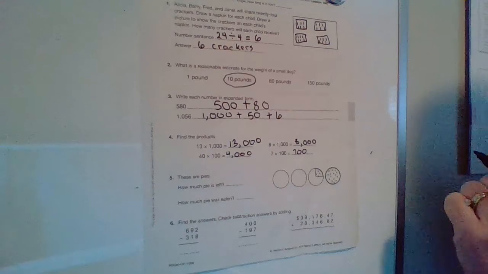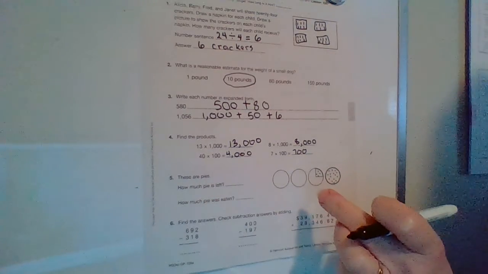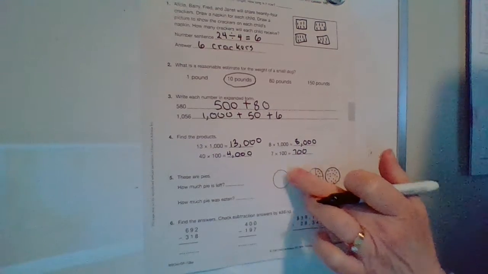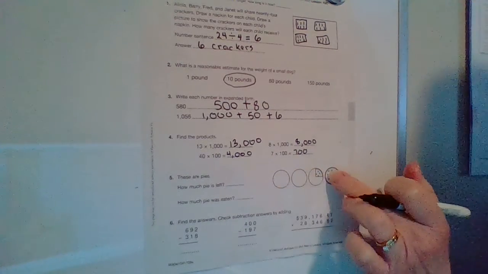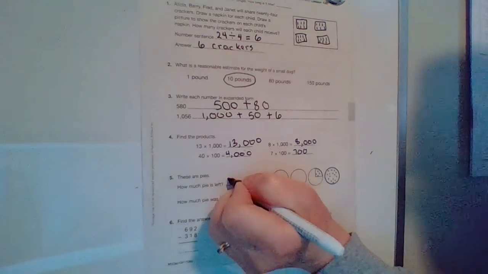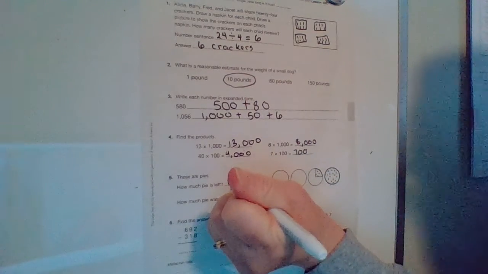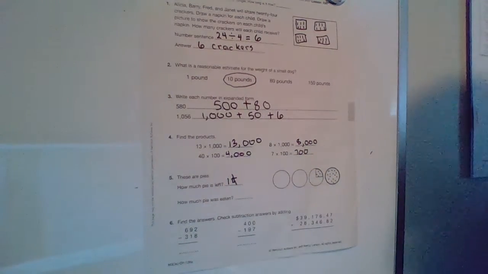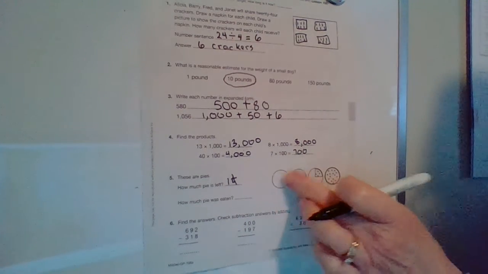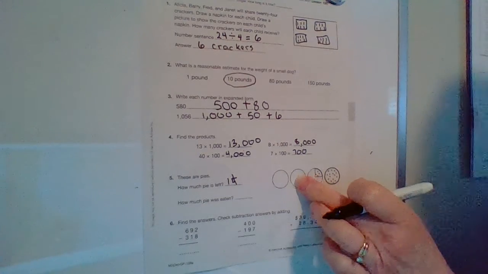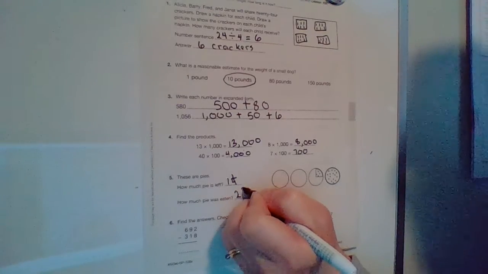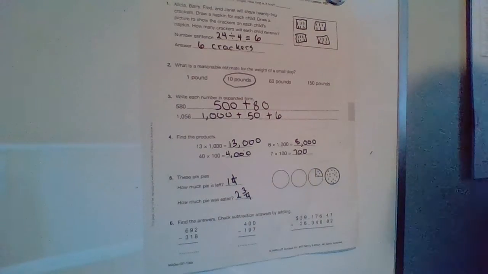Okay, these are pies. How much pie is left? So we look at the ones right here. If you look at this, you could easily divide those into 4. So if you look at this one, we have 1 whole pie, and there's 1 out of 4 pieces left. How much pie was eaten? Well, we see that 2 whole pies were eaten, and it looks like 3 out of 4 missing, so that would be 2 and 3/4.